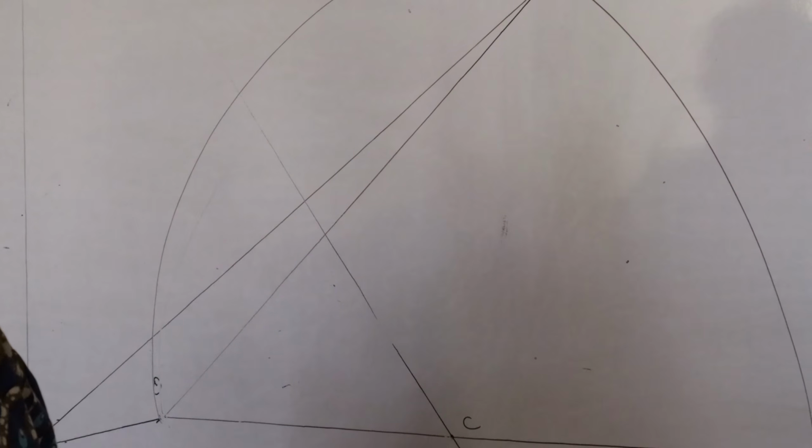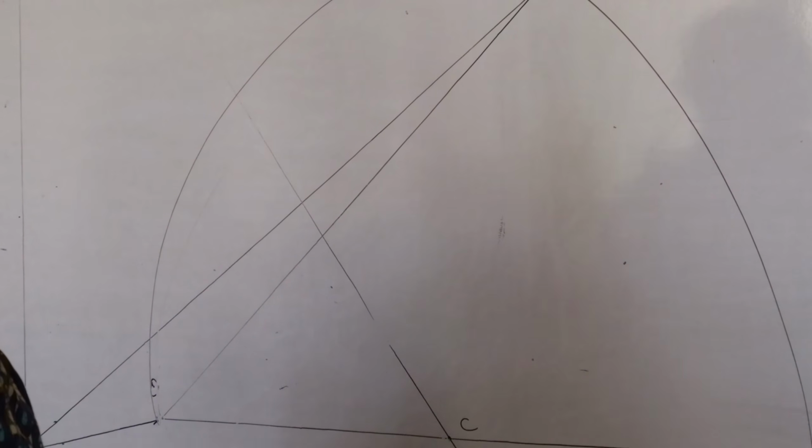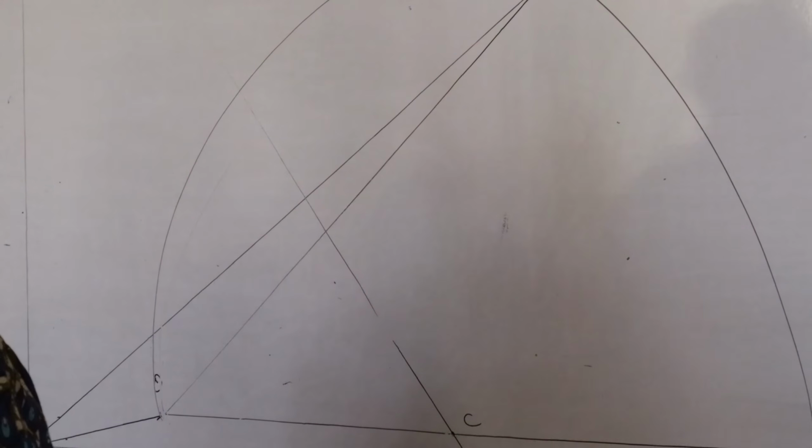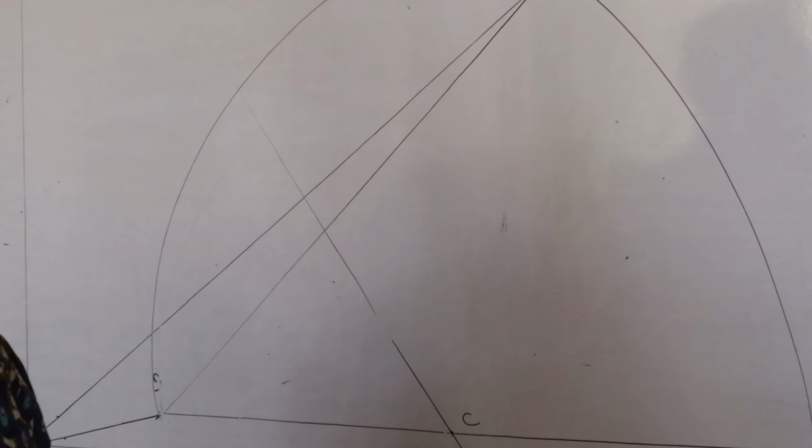Is it passing through A? If it's not passing through A, there's an element of inaccuracy somewhere.